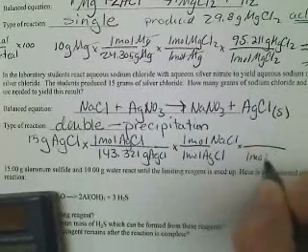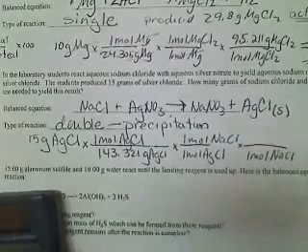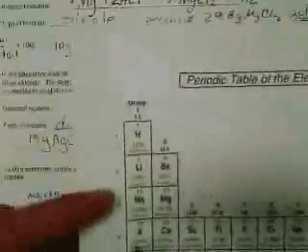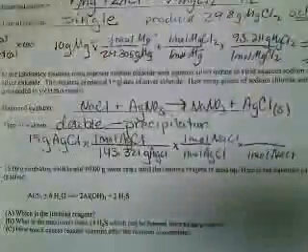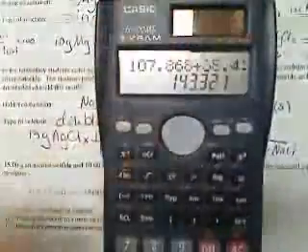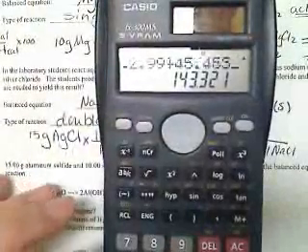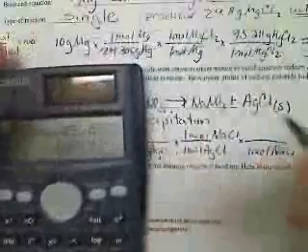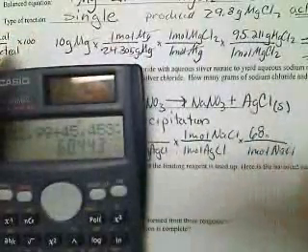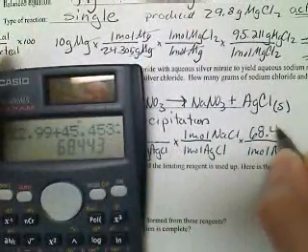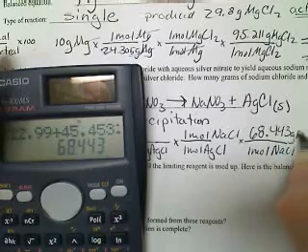I know that for every 1 mole of sodium chloride, I get 22.99 plus the chlorine, which is 35.453. And we get 58.443 grams of sodium chloride.